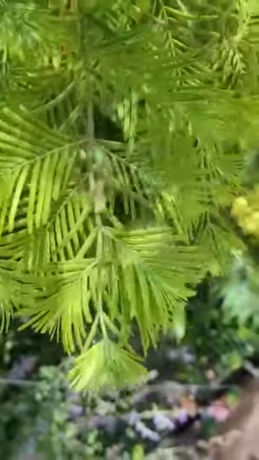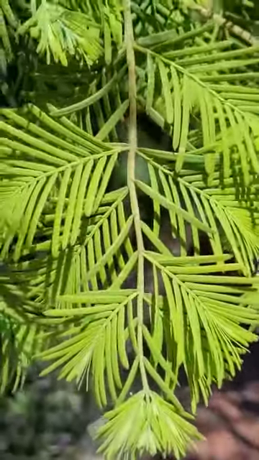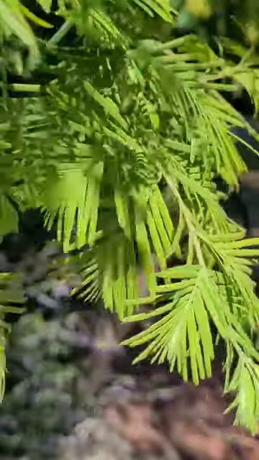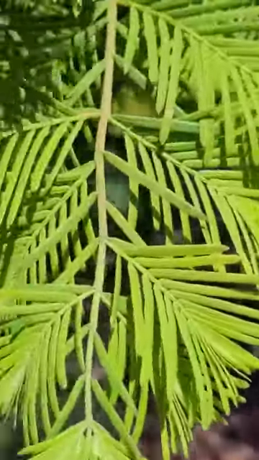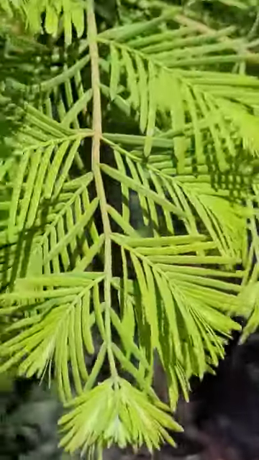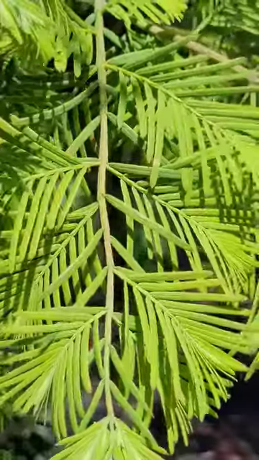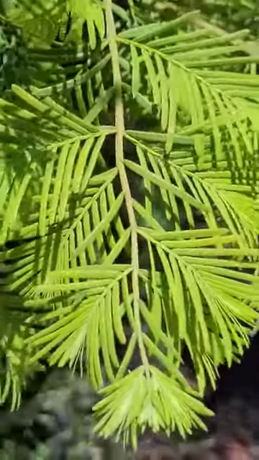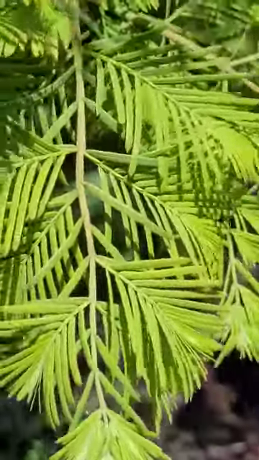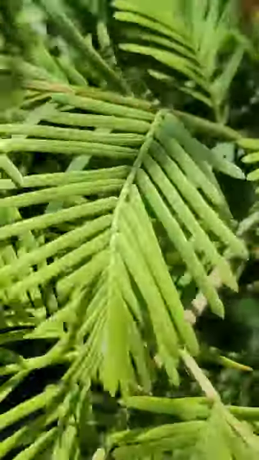One particular thing which is unique to Metasequoia glyptostroboides is that the branchlets are opposite. It should not be confused with the yew, Taxus, because in case of Taxus, the side shoots grow alternately. They are never opposite. Moreover, the leaves here are softer. They are not hard.